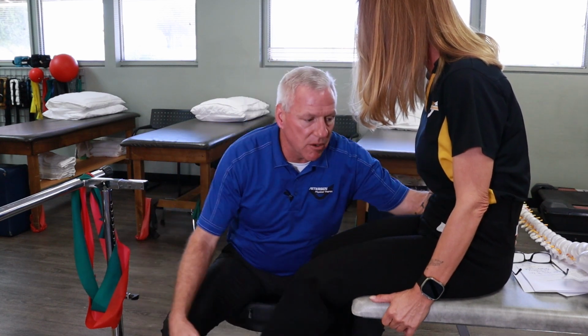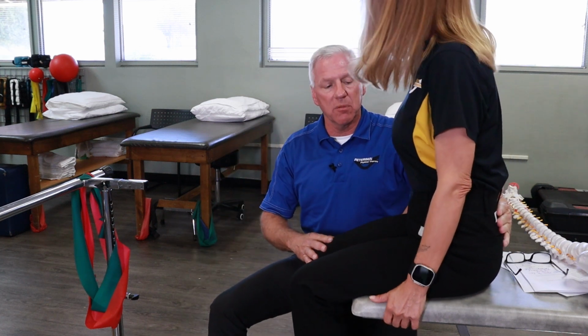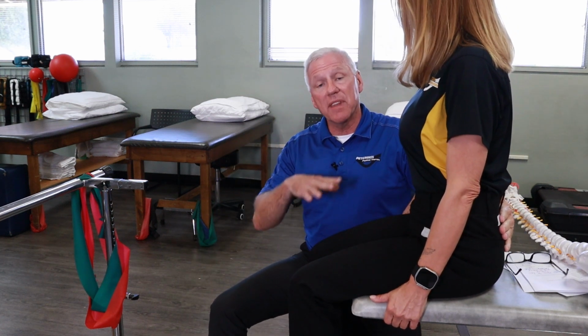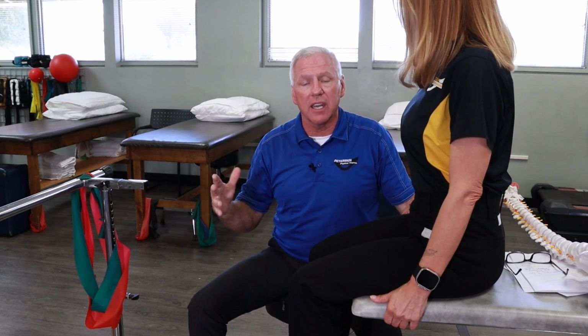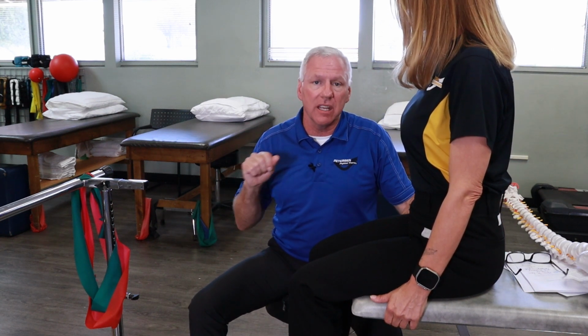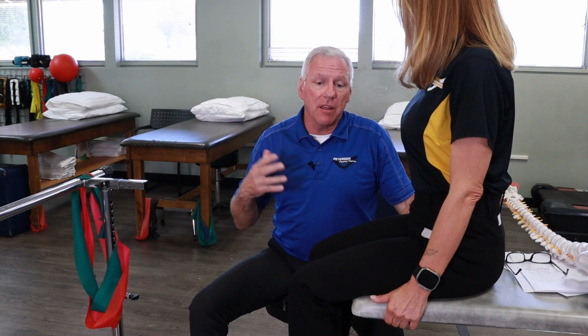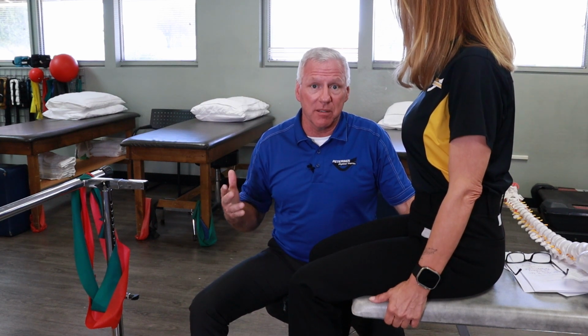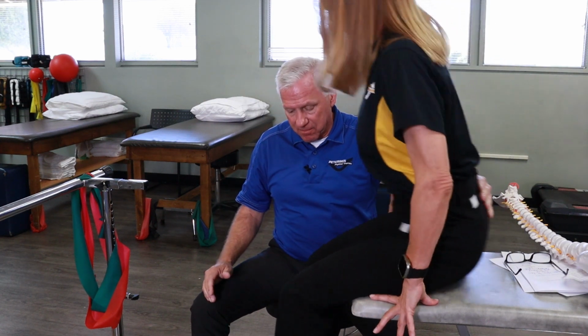Typically, people with sacroiliac joint problems are more comfortable in sitting, but when they go from sitting to standing, and they're standing for a long time and they're walking, they will get more pain in the SI joint. Another sign is difficulty sleeping. So let's have you stand up.